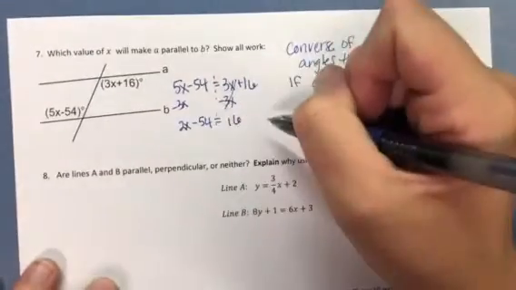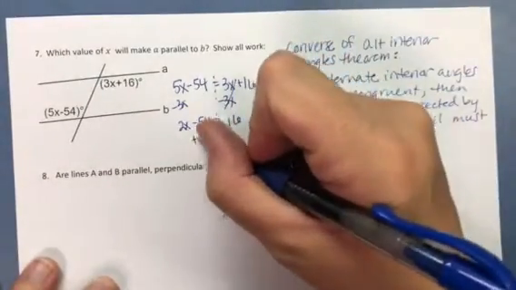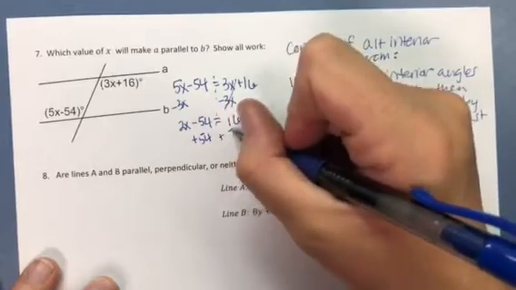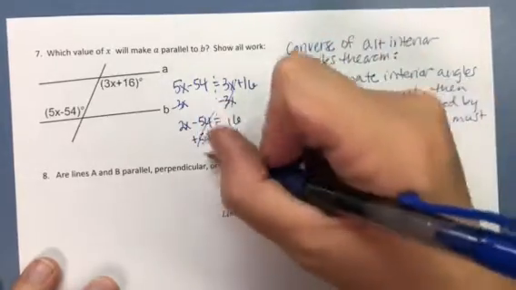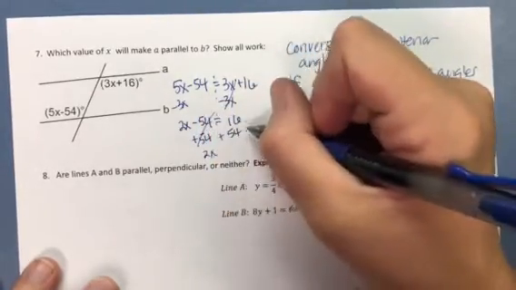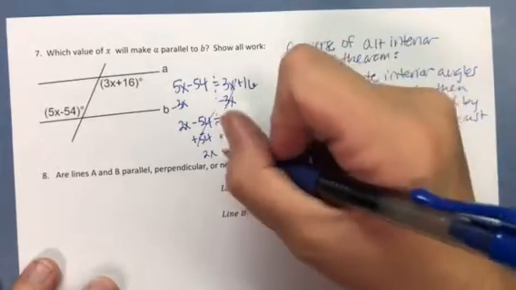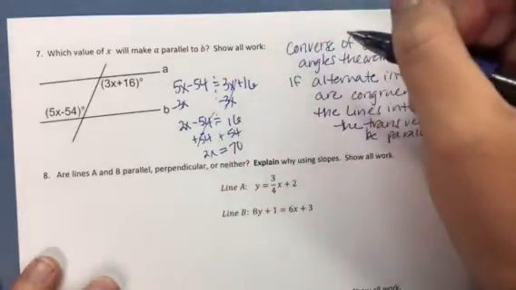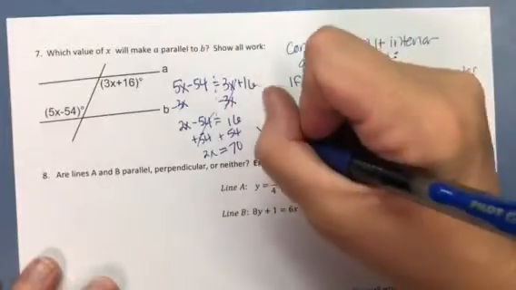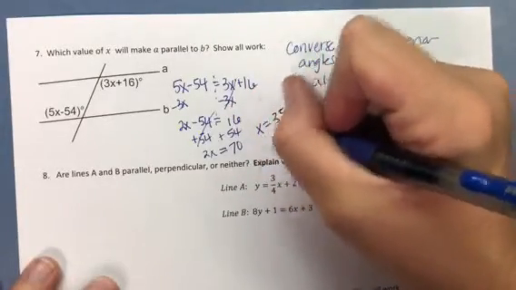Then we want to get 2x by itself. So I would add 54 to both sides. You're welcome to use a calculator. Let's see. 54 plus 6 is 60, plus 10 more is 70. So 2x is 70. And then divide both sides by 2. So x should equal 35.